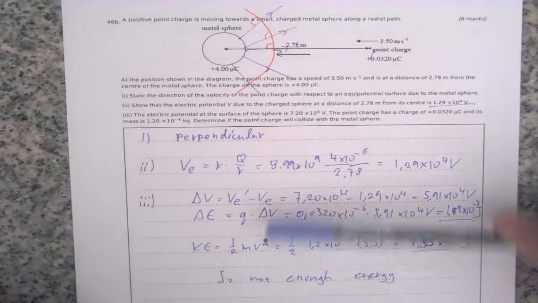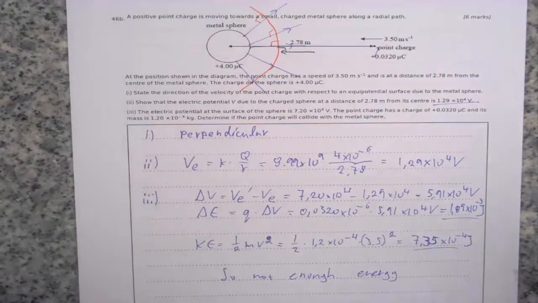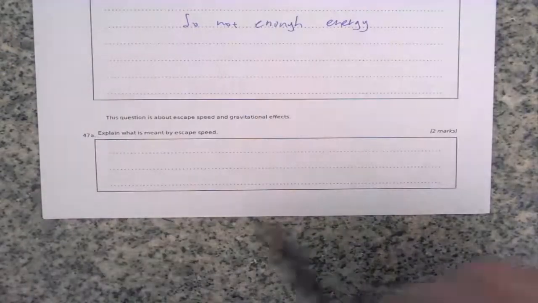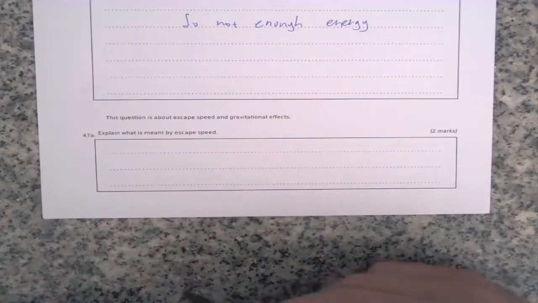This part, I can admit it's a little bit difficult, not difficult, but you just have to do like 3 steps in order to solve. Now the next one says explain what is meant by escape speed.